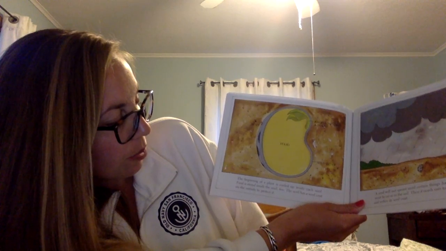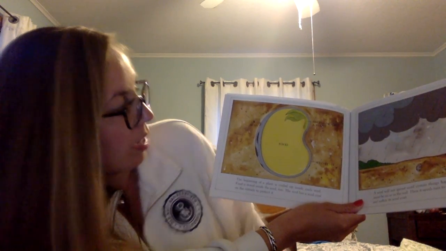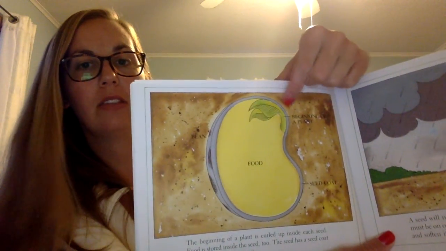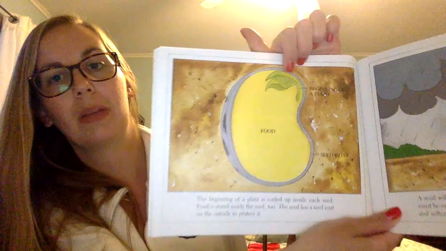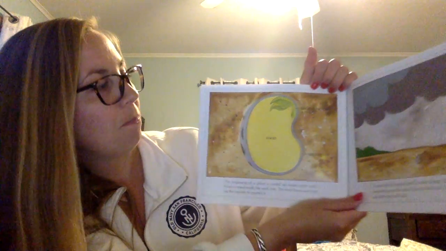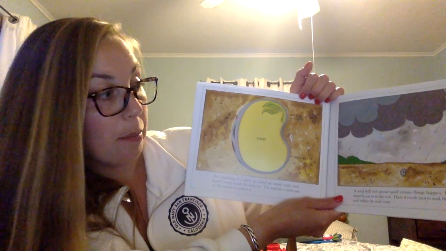The beginning of a plant is curled up inside each seed. Food is stored inside the seed too. The seed has a seed coat on the outside to protect it. So there's the beginning of the seed. It's inside the beginning of the plant. It's inside the seed. A seed will not sprout until certain things happen.